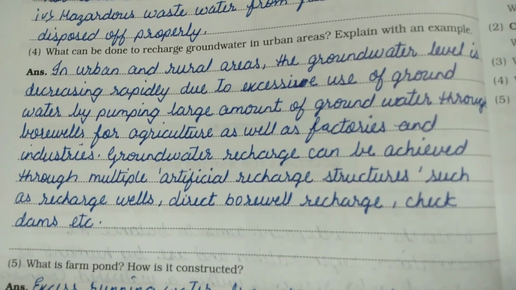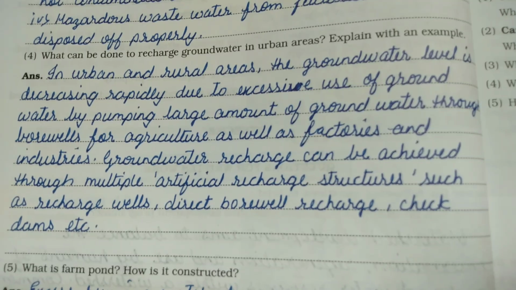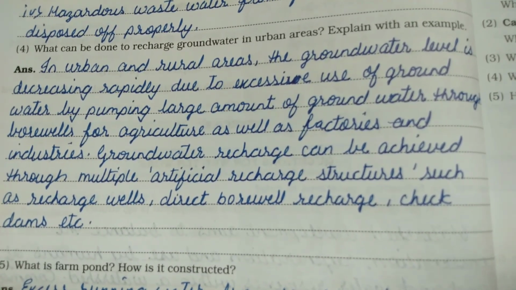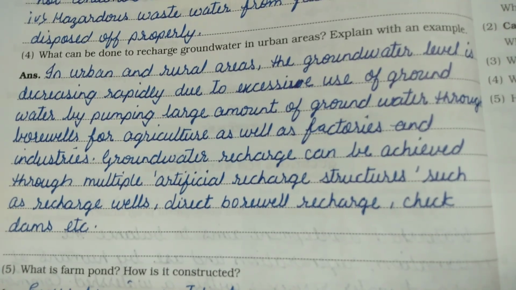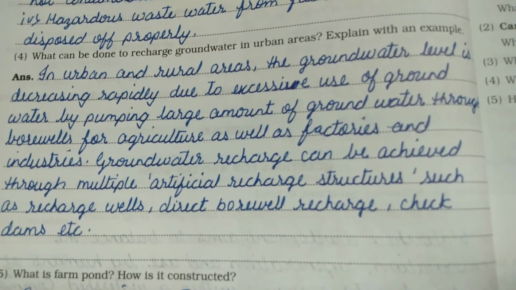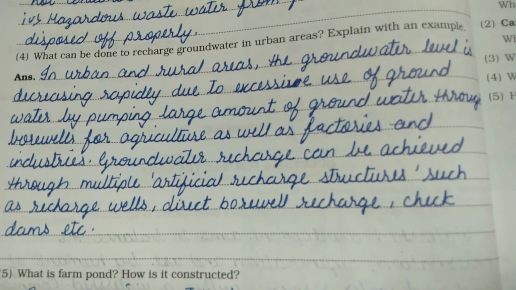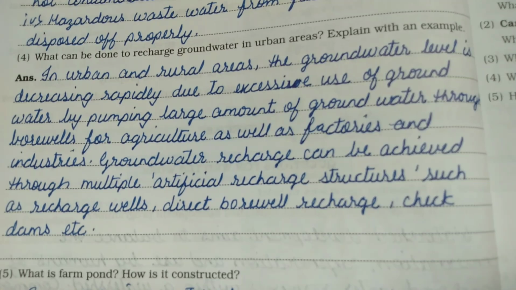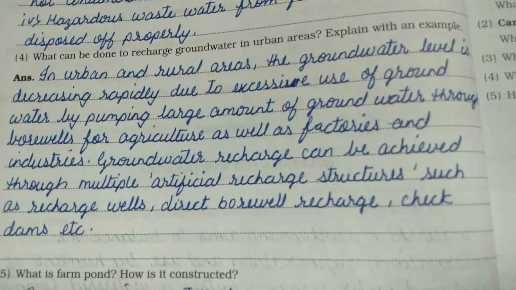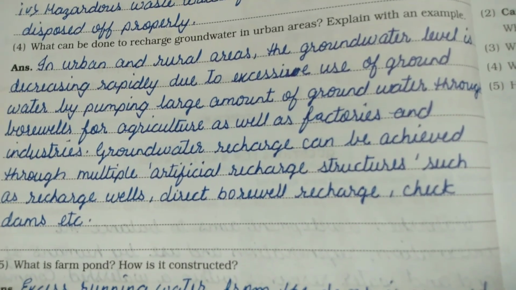The fourth question is, what can be done to recharge groundwater in urban areas? Explain with an example. In urban and rural areas, the groundwater level is decreasing rapidly due to excessive use of groundwater by pumping large amounts of groundwater through bore wells for agriculture as well as factories and industries.